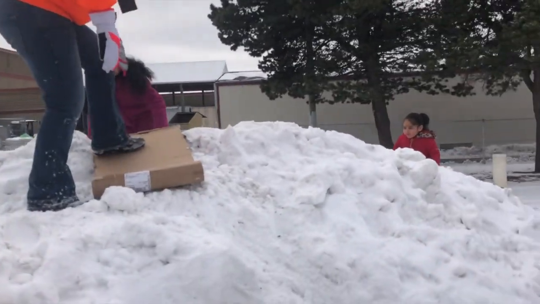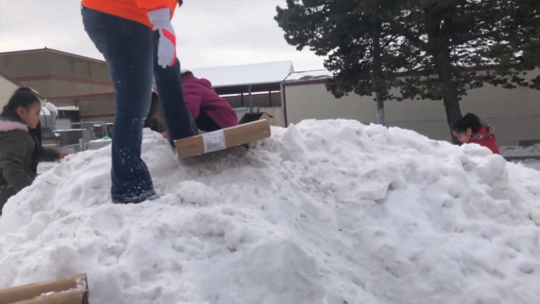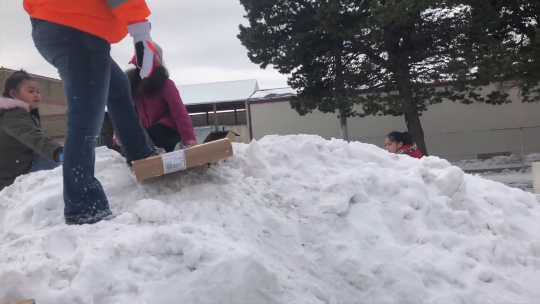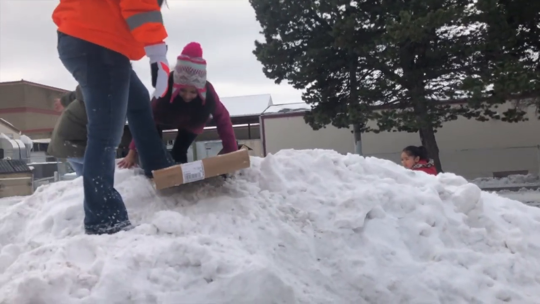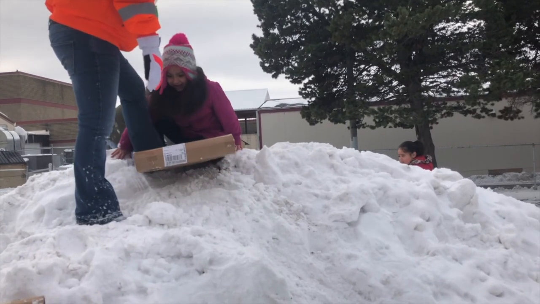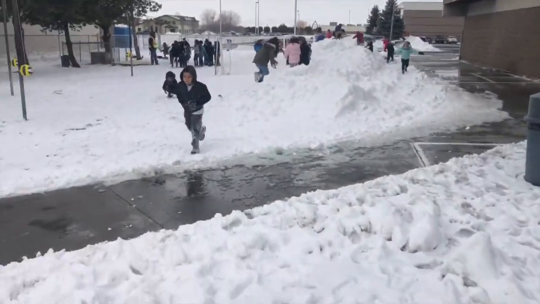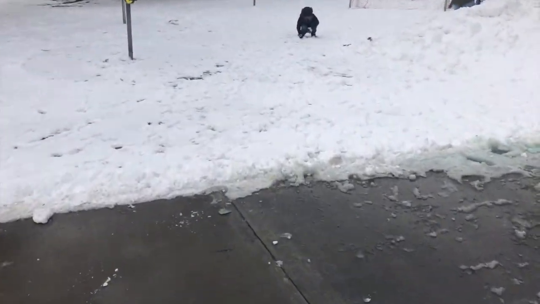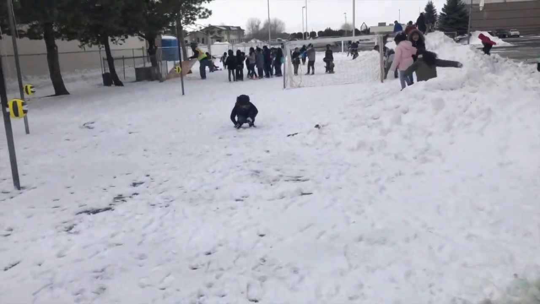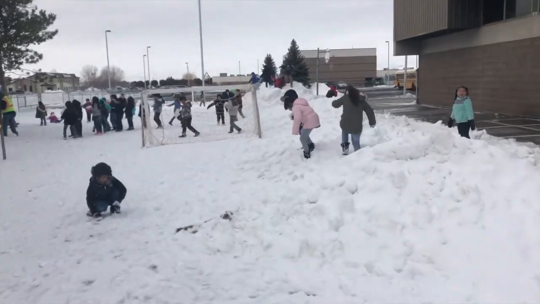Now, we've got a little hill that happened here so we could get some sledding going. But you always got to do things with the help of the recess monitors. They're helping you out. Now, you always got to be careful in the snow. Don't be running too much. You could slip. Now, no throwing snowballs is the rule.